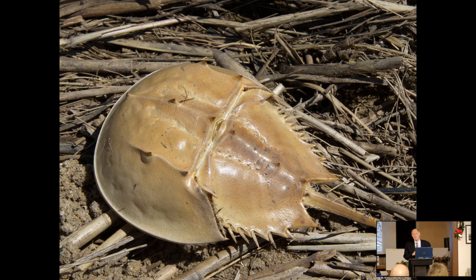By the way, it's also ecologically important for other species. A female will lay up to 88,000 eggs.